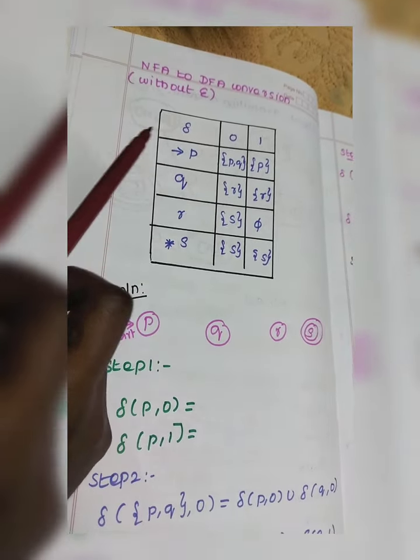So you can process P comma Q with the input 0 as well as P comma Q with the input 1. So P comma Q with the input 0: normally if you have one state with one input, you can check where it will go. Here you have two states in combination, so you can use the union operation. So P comma 0 union Q comma 0. Okay, so I can merge using union.